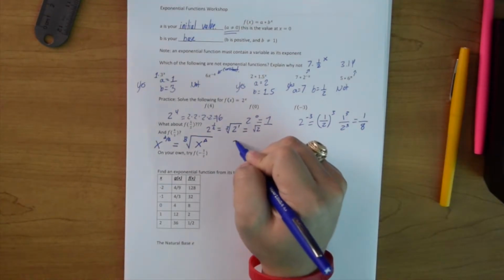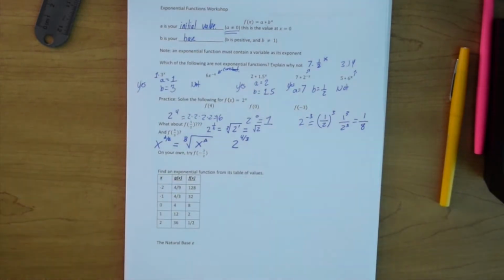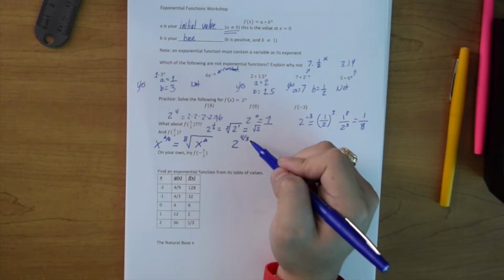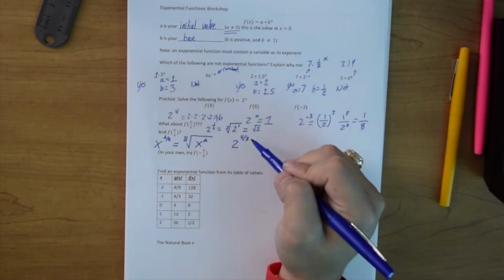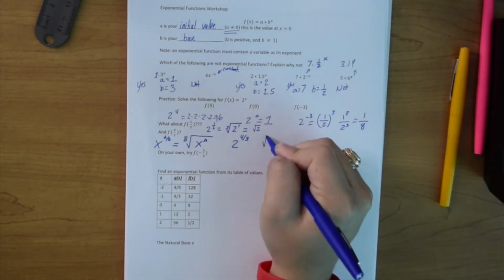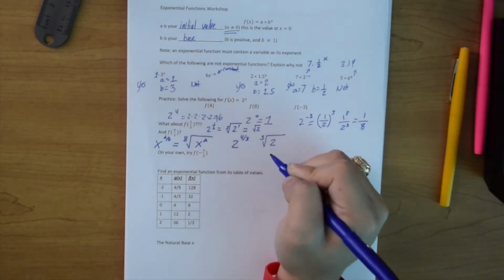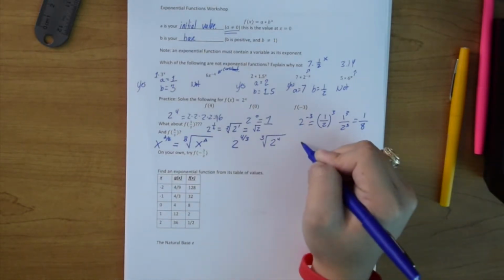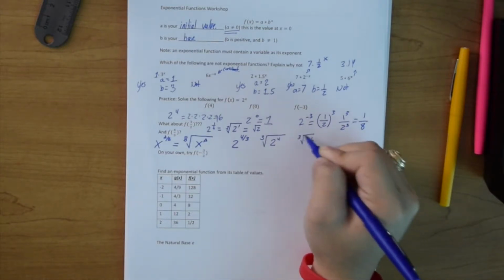Knowing that, what would 2 to the 4 over 3 be? So this 3 right here is going to become my root, right? Oh wait, no. So yeah, I'm going to take my cube root of my 2 raised to the what? To the 4th power. What is 2 raised to the 4th power? 16. So this is going to be the cube root of 16.